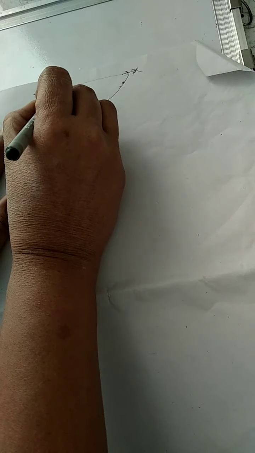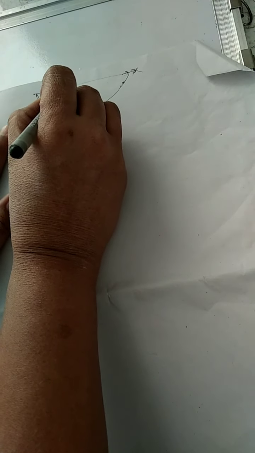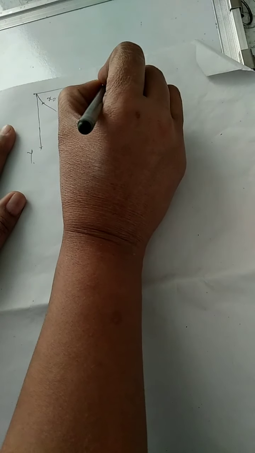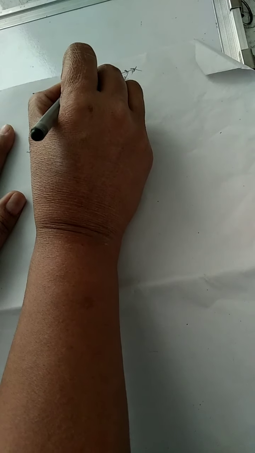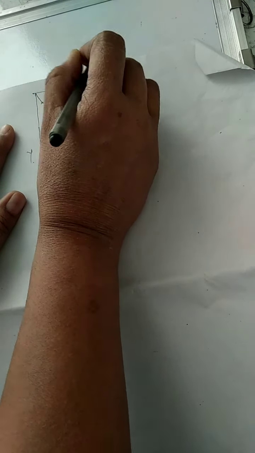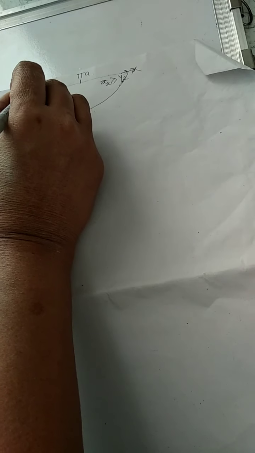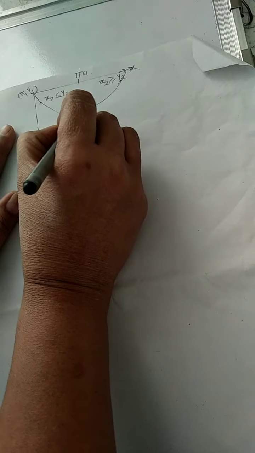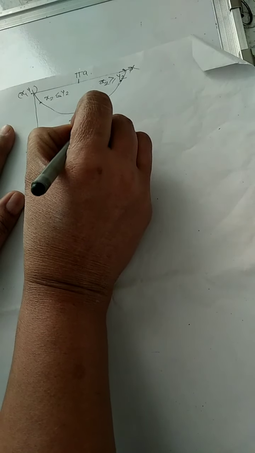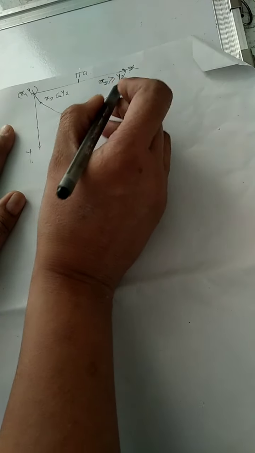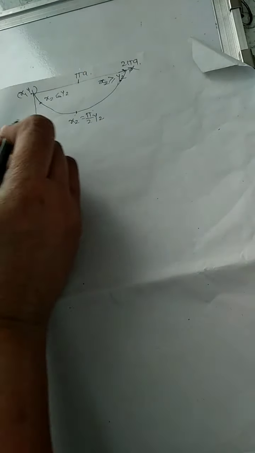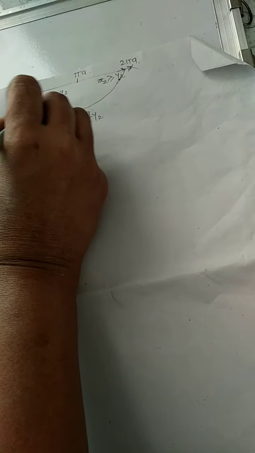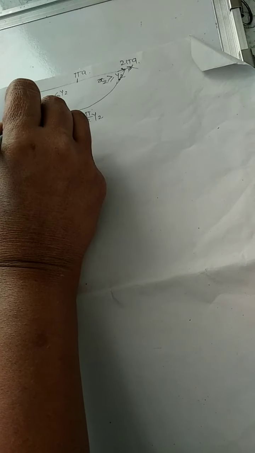Here x2 is less than or equal to y2, here x2 is greater than or equal to y2, and here is pi a, and at this point x1, y1, and here at this point x2 is equal to pi by 2, y2, and this value is 2 pi a, and this is a, 2a, 3a.